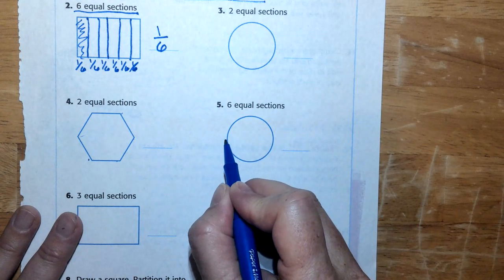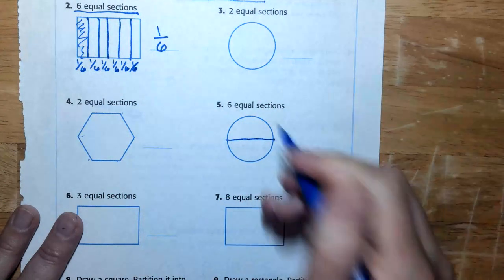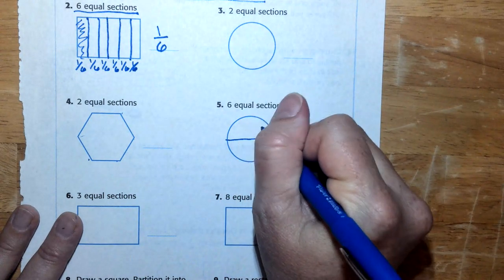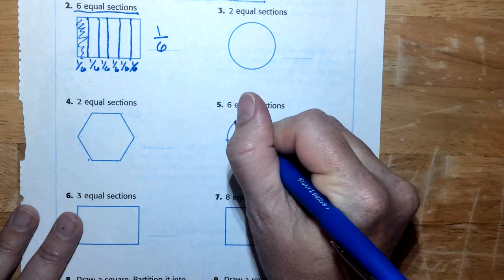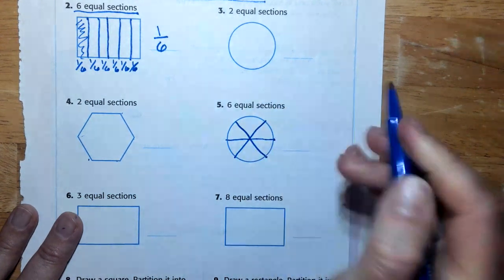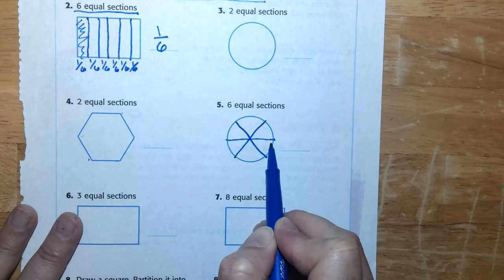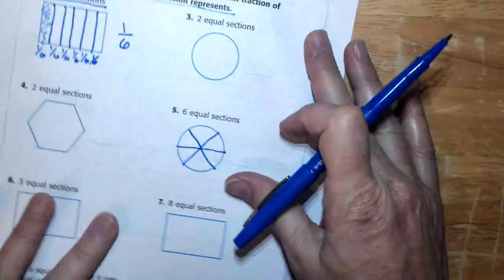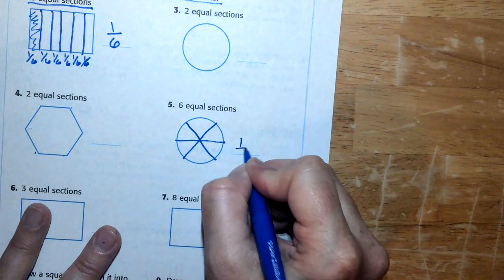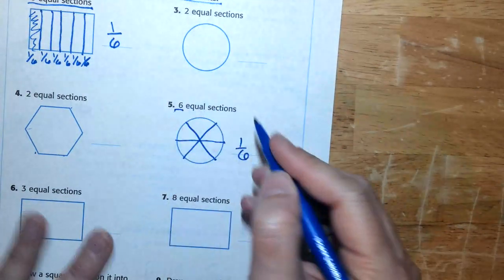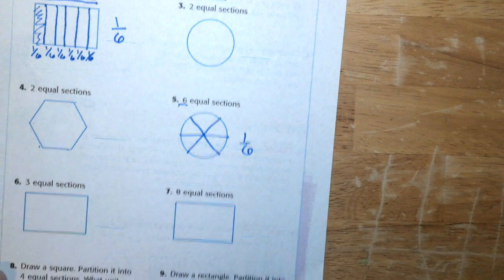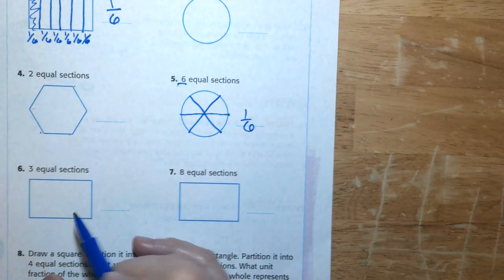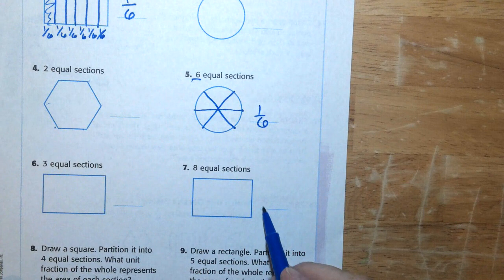So again, you're going to want to divide it into thirds. What I like to do is draw a line across the center, and then if you turn it, draw another line across the center, and if you turn it again, you have another line across the center. Making you dizzy. So we have 1/6, because remember, your 6 is your total number of parts. 3 equal sections, 8 equal sections.